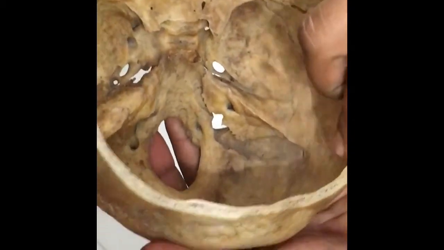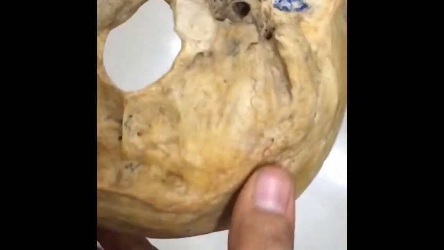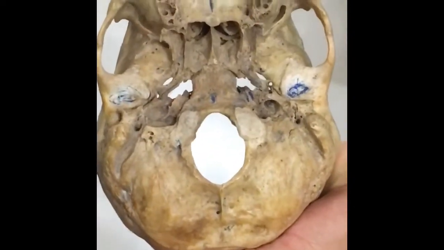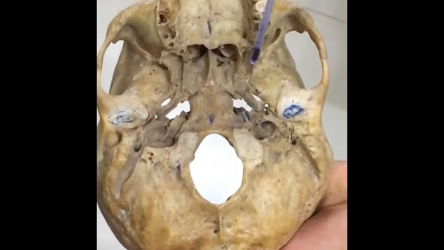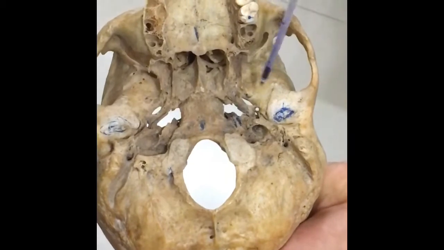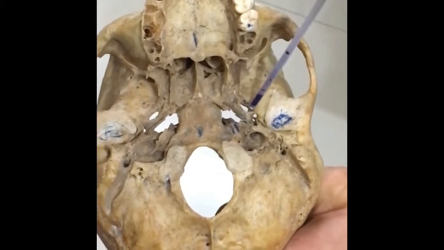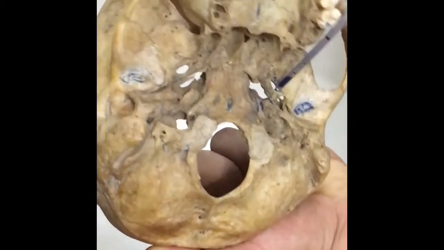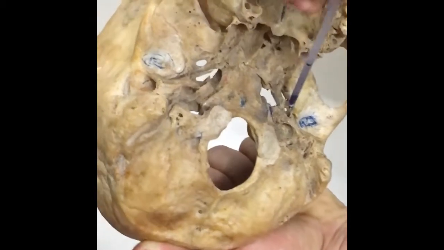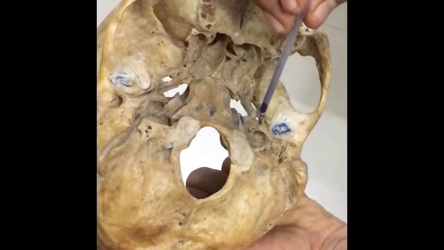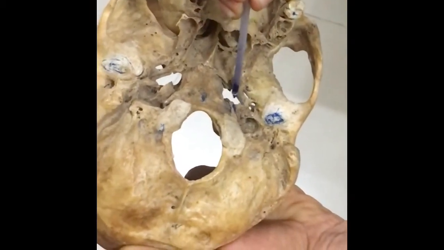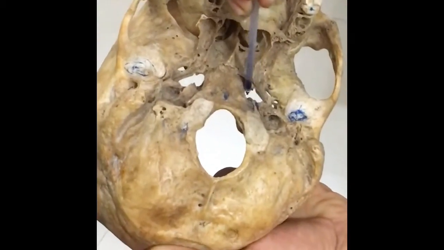Okay, fine. Now let's identify those foramens from the lower side. This is the anterior side, posterior side. That is the body of the sphenoid. Rotundum will not come on this portion. So we are able to see the oval, and then just posterior to the oval we have the spinosum, and on the medial side we have the foramen lacerum.